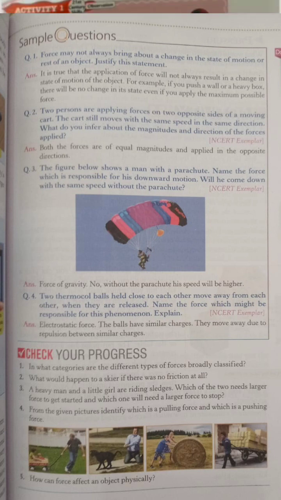Now moving on, one device is given in the book, with a sort of hint, that is a spring balance. When we go to the higher classes, we will understand the basic difference between mass and weight.